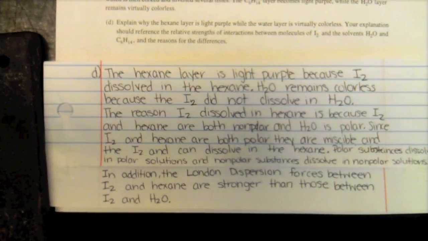For 5D, we're trying to find out why the layer of hexane is light purple while the water layer is colorless. And the reason for that is because I2 mostly dissolves in the hexane layer because they're both nonpolar, and if you remember, like dissolves like, so polar substances dissolve in polar solutions and nonpolar substances dissolve in nonpolar solutions. So hexane is nonpolar while H2O is polar, but I2 is nonpolar because it is just composed of London dispersion forces, so it dissolves in the hexane layer, which makes it light purple.